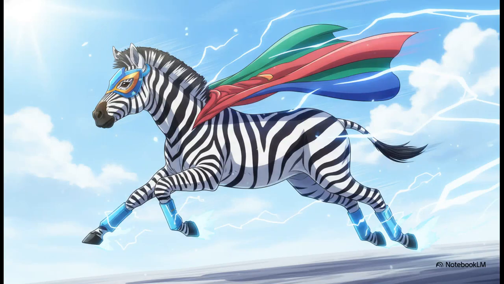And of course, we can't talk about action without hitting the very end of the alphabet. Zebra becomes Zoom Super Zebra. The dramatic, not to mention humorous contrast of the final letter getting a massive, lightning-fast superhero upgrade is just the perfect climax. You aren't just looking at a striped horse anymore, you're looking at a speedster superhero.